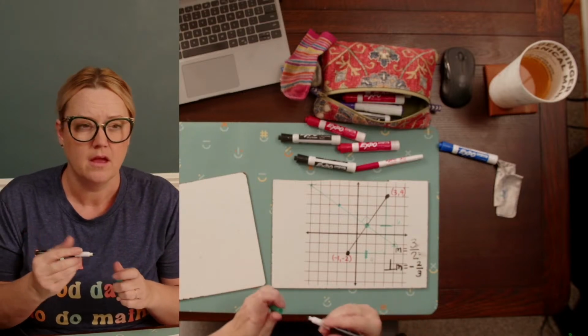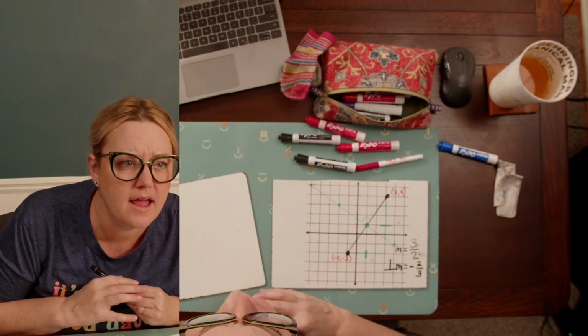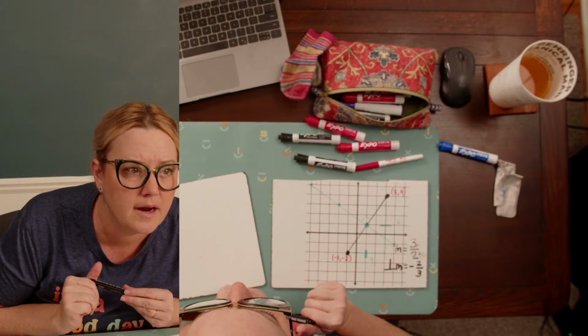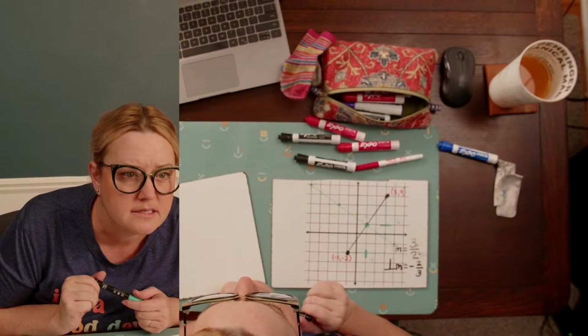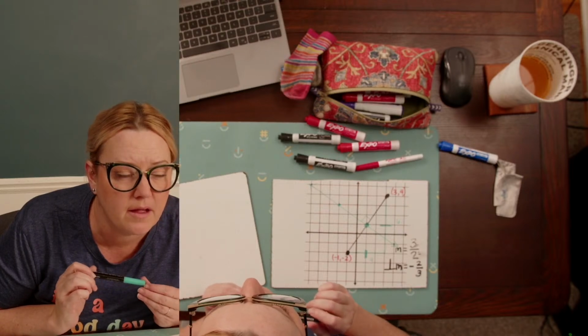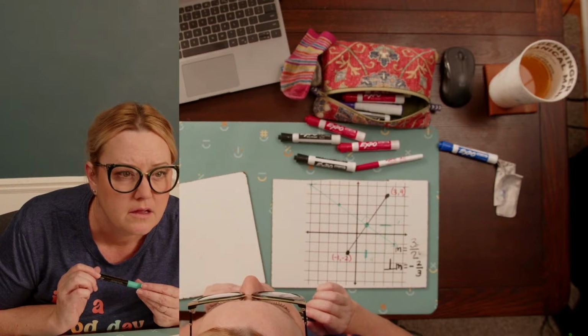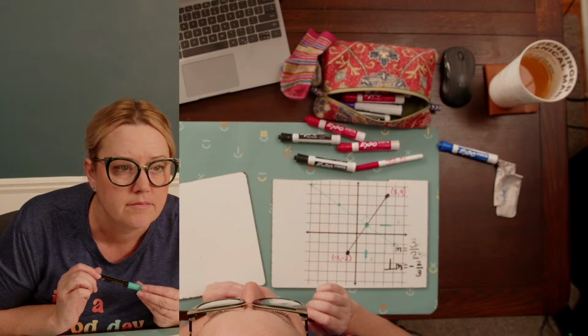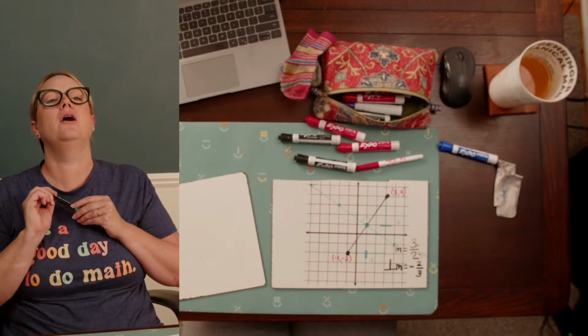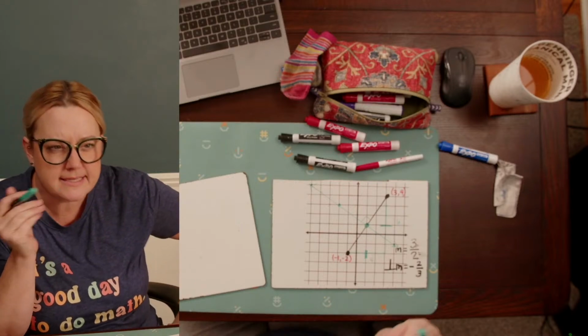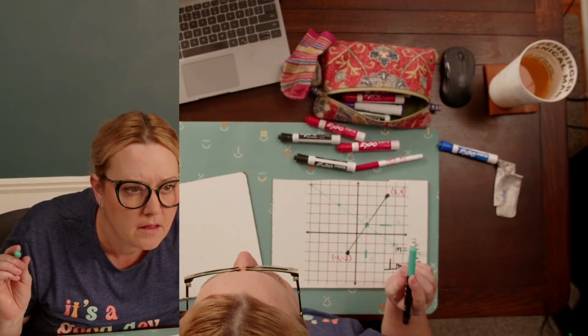Okay, all right, so construct them. All right, let's see. This is an example of a question I need help on. A line passes through the points.